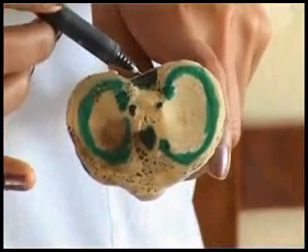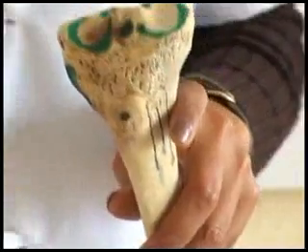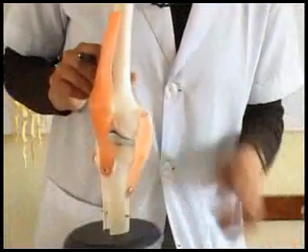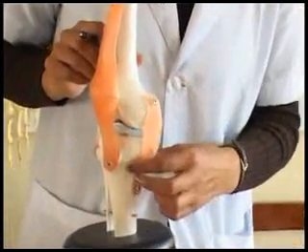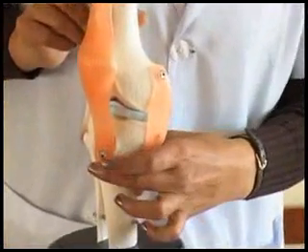Since the upper end forms the important knee joint binding the two bones, that is the lower end of the femur and the upper end of the tibia, there are two cruciate ligaments.